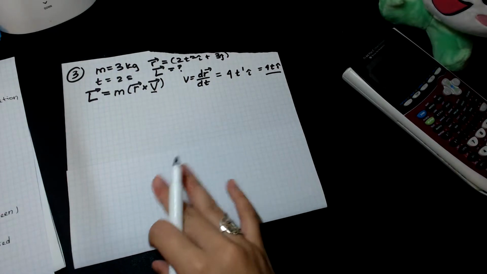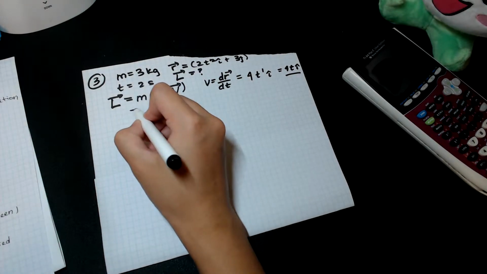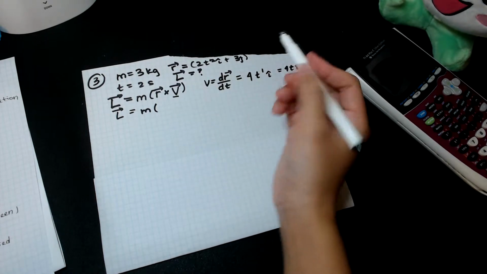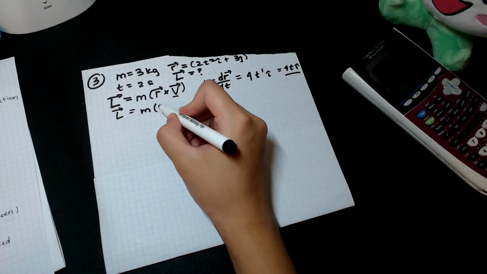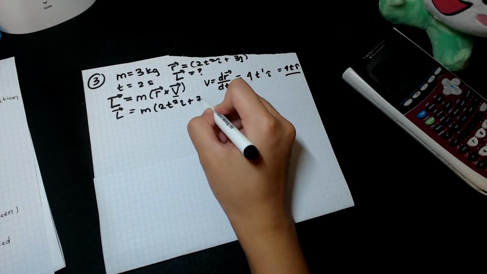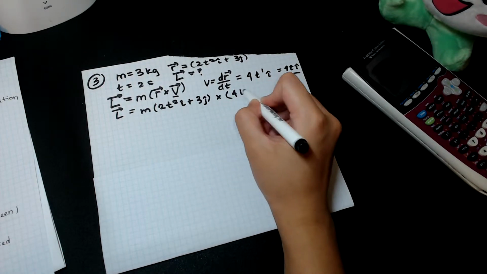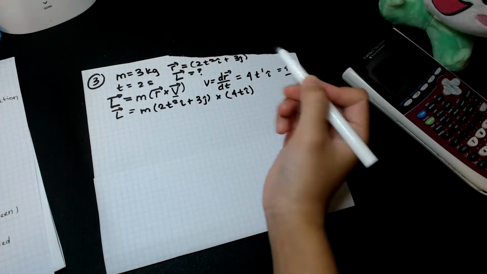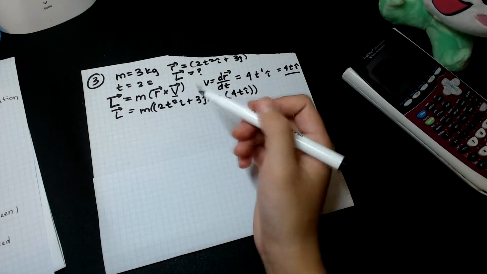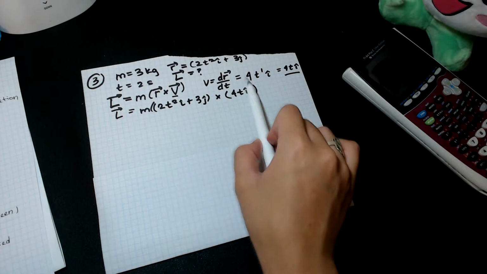Now we can plug this into our equation. So we have times, and now we can go ahead and plug in r as well. And now we're going to have to find the cross product between these two vectors.